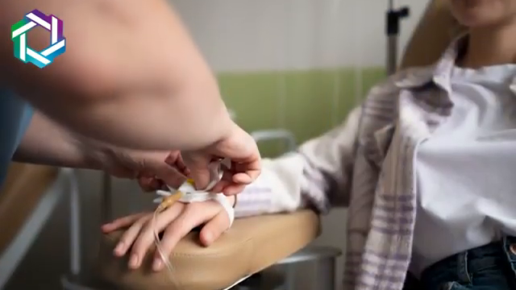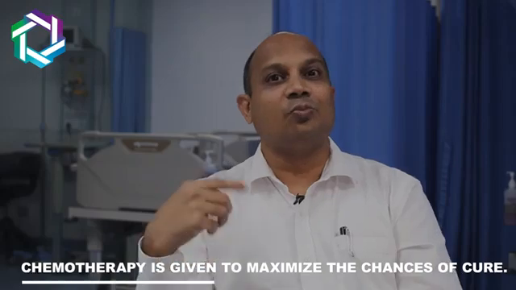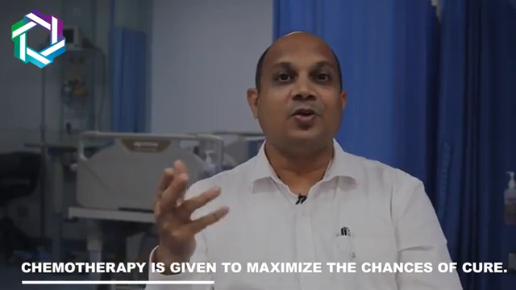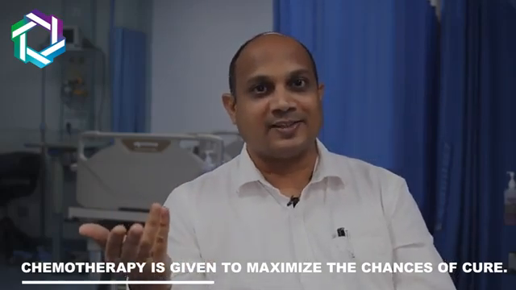So these things are important because we can plan treatment, like giving chemotherapy or chemoradiation therapy first to downstage the disease, so that it becomes more operable and to increase your chances of cure.